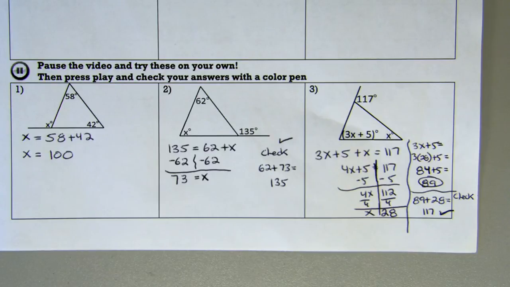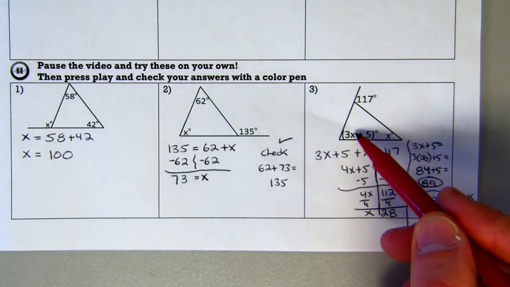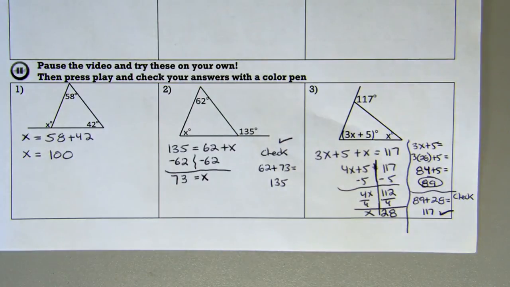Number 1 should have been 58 plus 42 is 100. Number 2, you should have done 62 plus x is equal to 135. Check it to make sure, and you should get an x value of 73. And then lastly, we should have done our two interior angles were x and then 3x plus 5. So add those together to equal 117, and you should have got an answer of x is equal to 28.